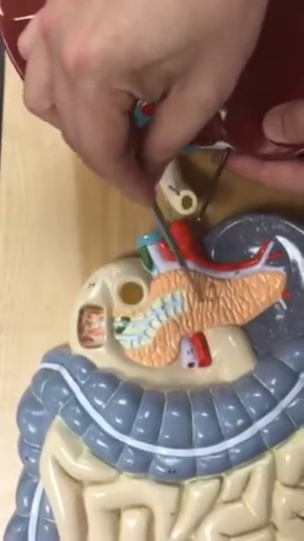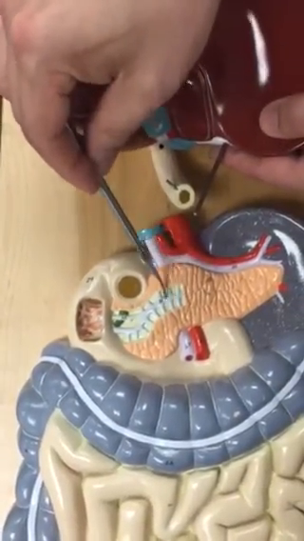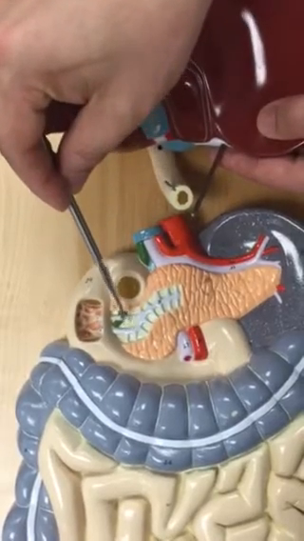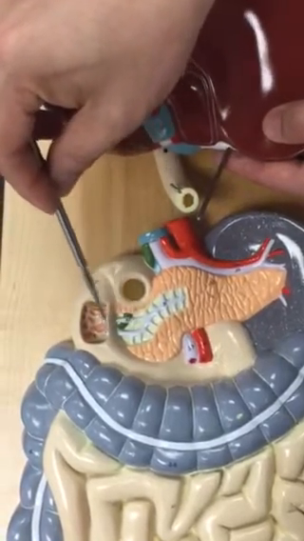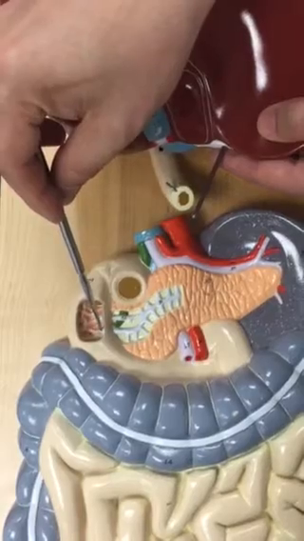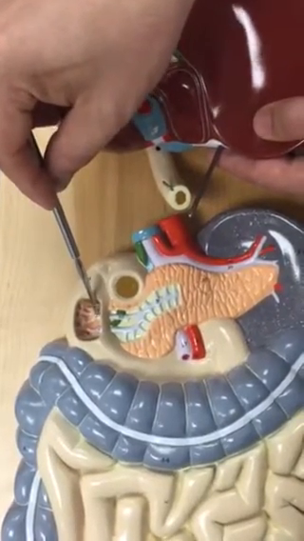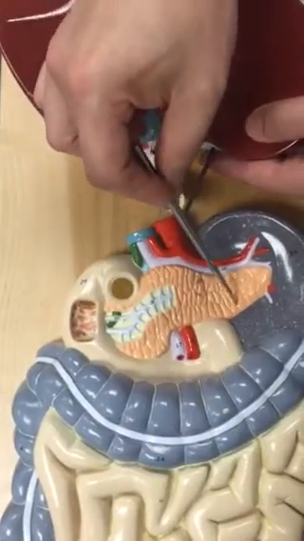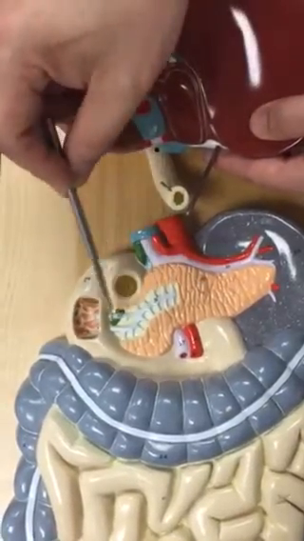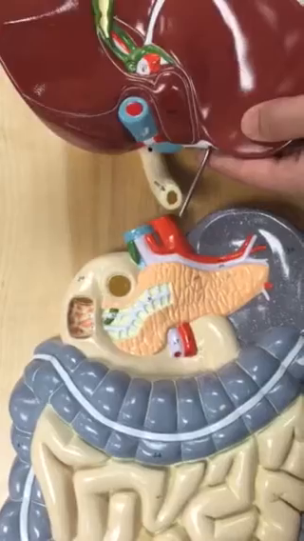This organ here, we have the pancreas. In the center of it, we have the pancreatic duct. We're going to have two ducts here. The major one comes into the major duodenal papilla with the common bile duct, and then the minor one comes into the minor duodenal papilla here. Parts of the pancreas, we have the tail, the body, and then this end here is referred to as the head.